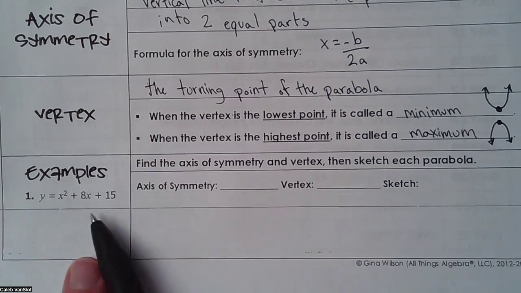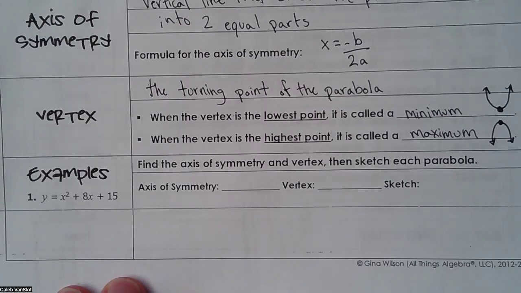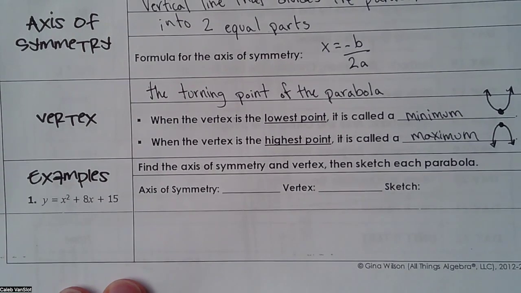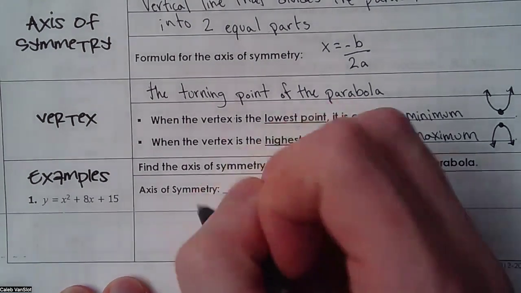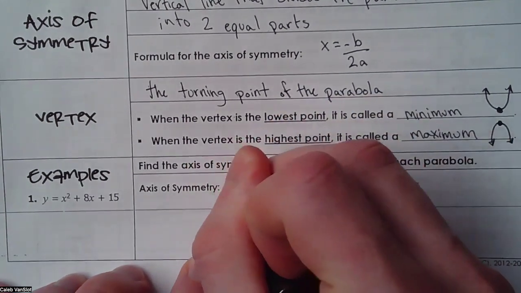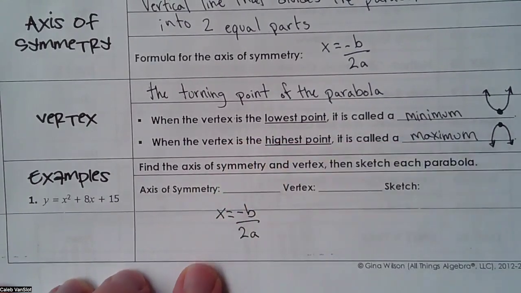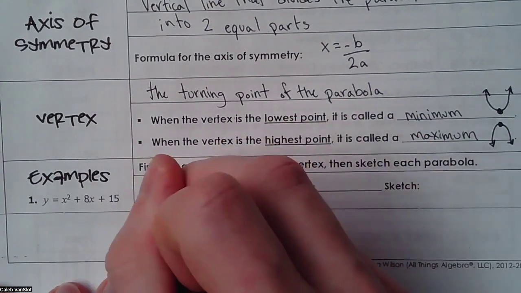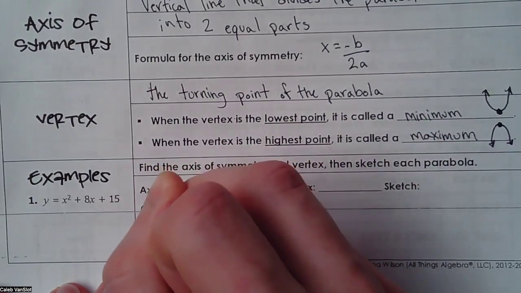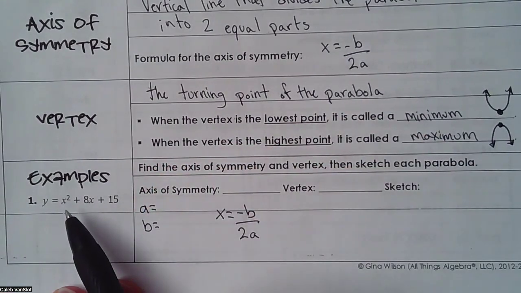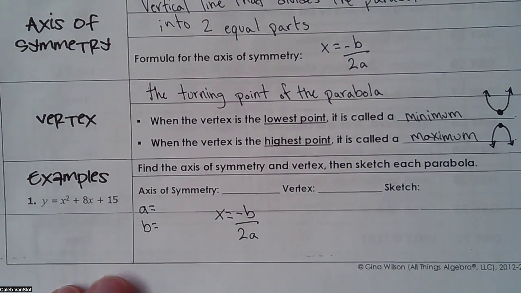So let's see here. The axis of symmetry. Before you work through any of these problems, it's good to say what your A and B are so that you know what to use to solve for these. So we know our axis of symmetry, to find it, we need to take negative B over 2A. So let's say what our A and B values are. Taking a look over here, what's our A value for this first example?